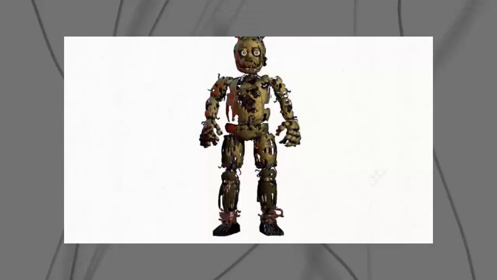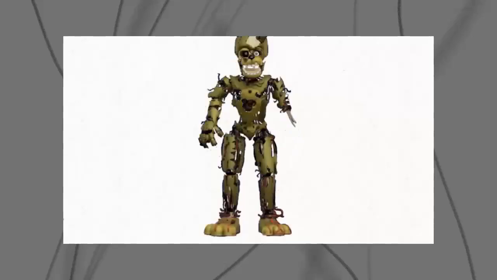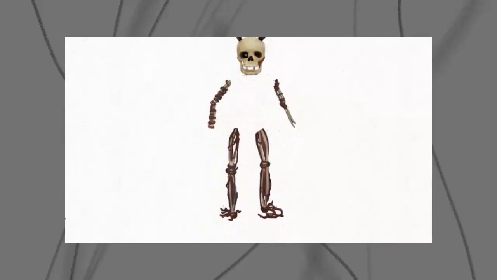Alright, to look at Scraptrap, let's first look at my redesign for Springtrap, which isn't that different, but I made it a little bit more consistent, which is especially visible underneath the suit. And here's my redesign for Scraptrap. As you can see, the problems that most people have are practically gone, and fixed many of the inconsistencies. In fact, I'll remove the shell now, and you'll see that I put bones and stuff.